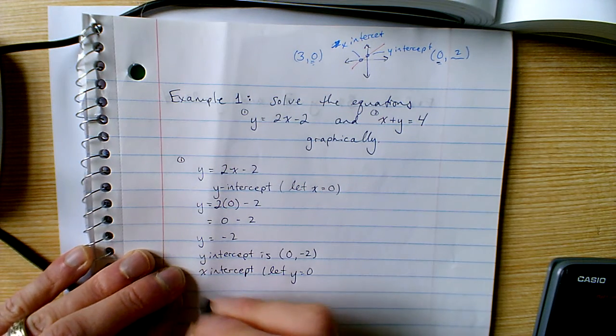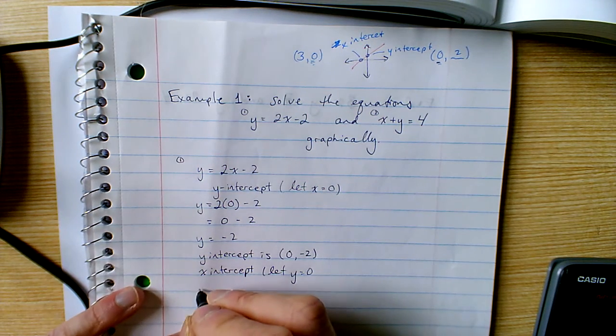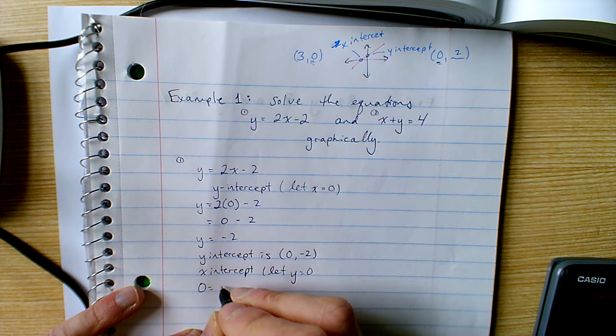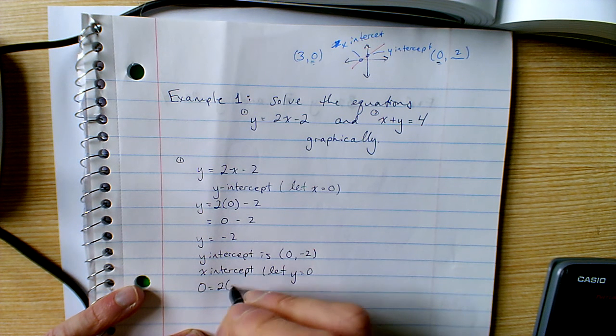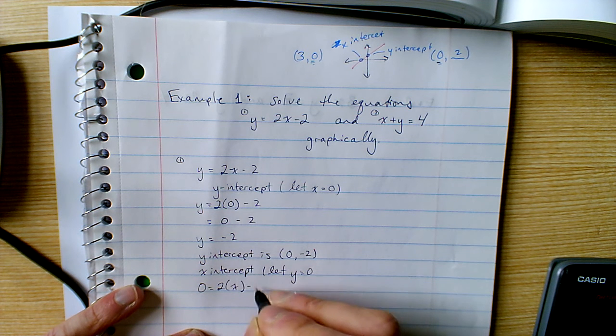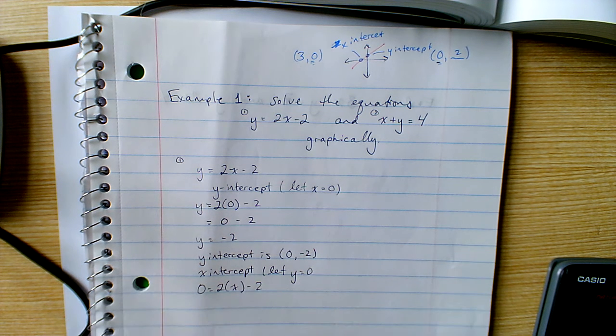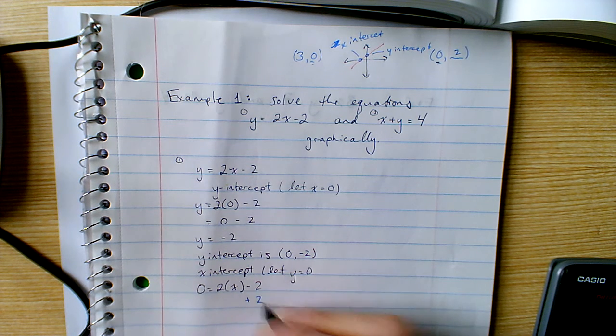So I say that 0 equals 2 times x minus 2. Then I move my value over: plus 2, plus 2.